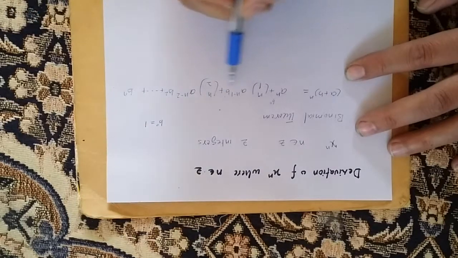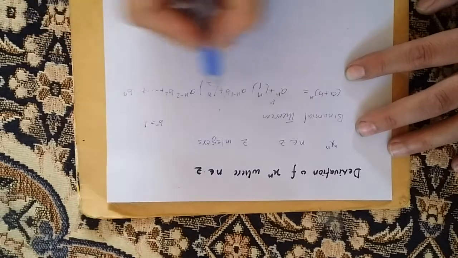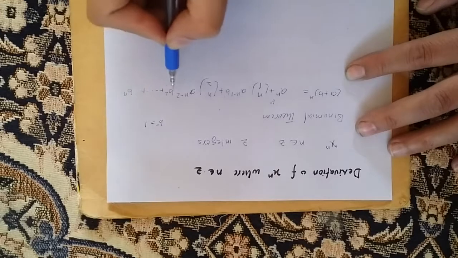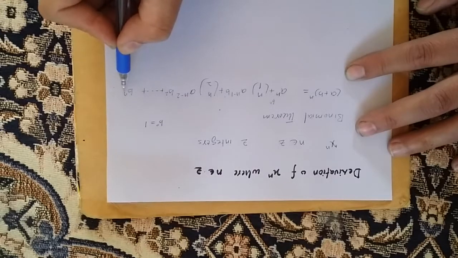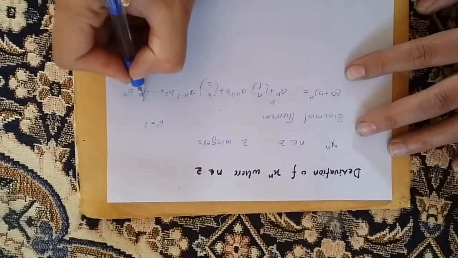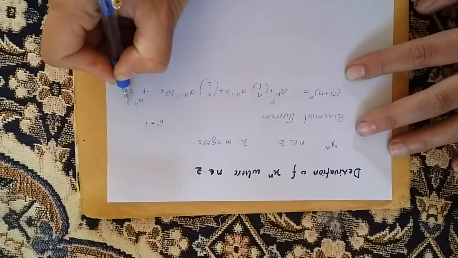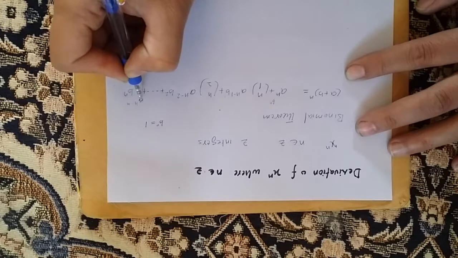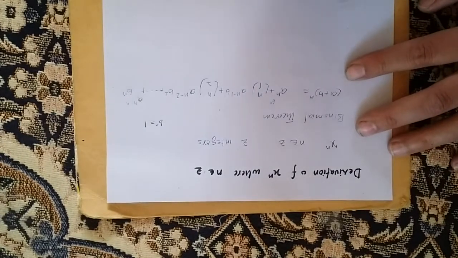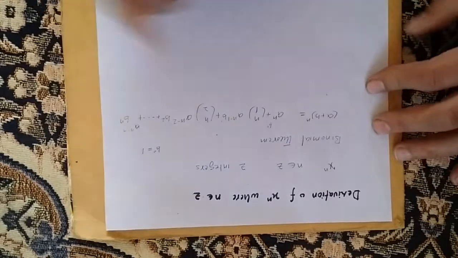Here it will go 1, 2, 3, 4, 5, and it will continue to n, and we have b power 1, 2, and it will go to n. Since a is decreasing, it will go to a power n minus n, which is equal to 0, and a power 0 is equal to 1.